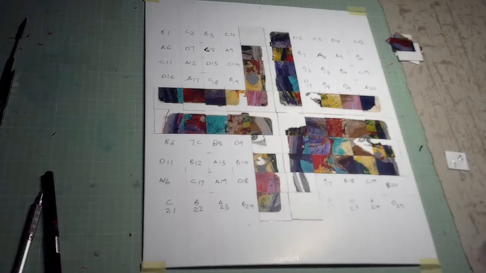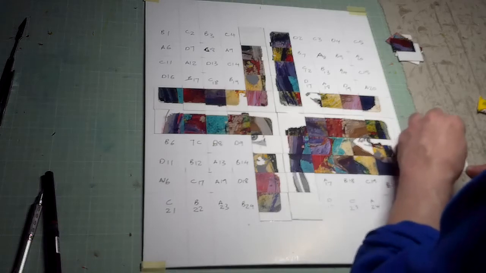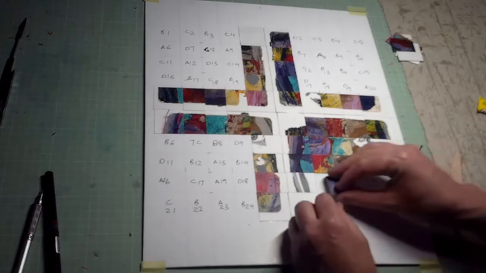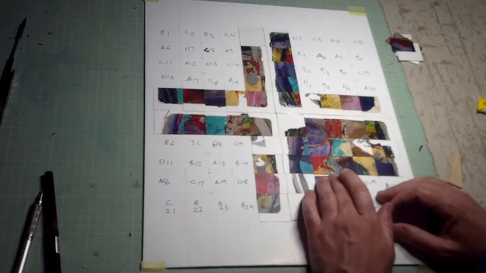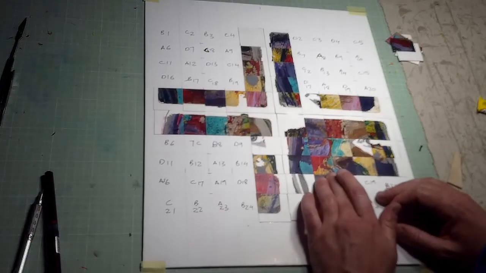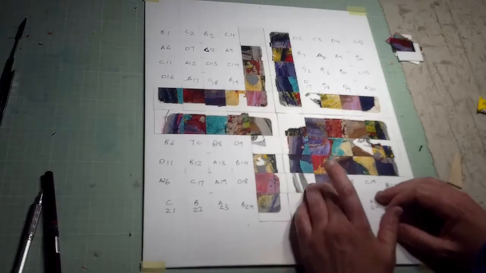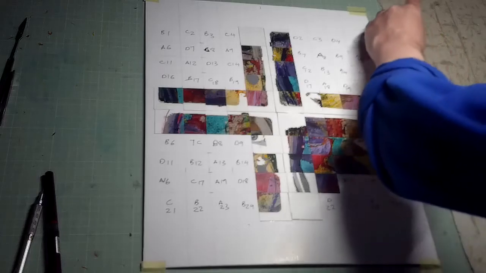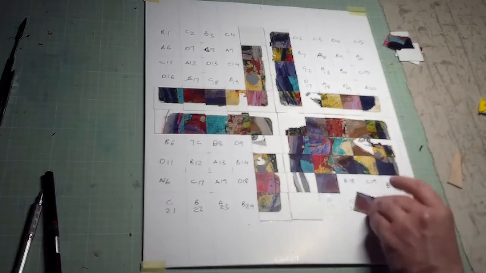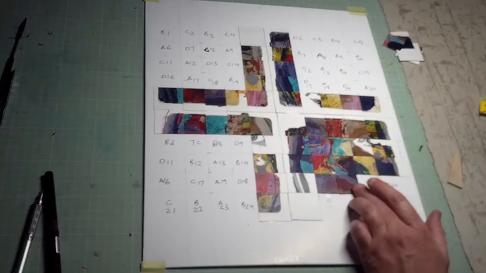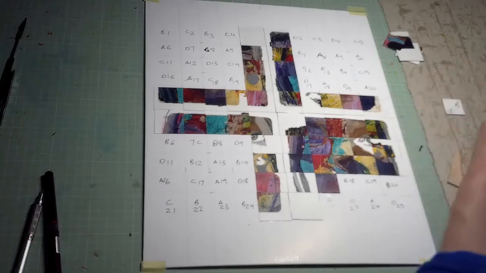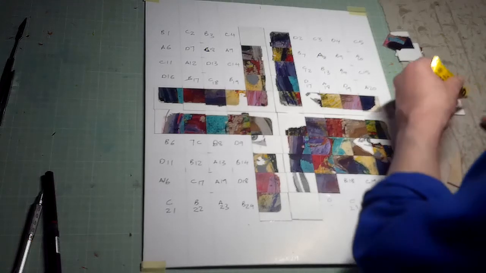Not too much glue. They're only 3 centimetre, an inch square. Continuity with the line drawing coming through again there, that's great.